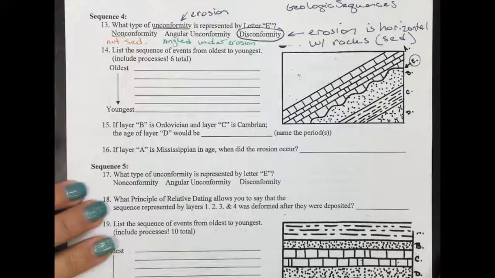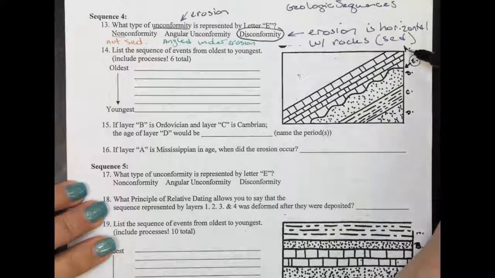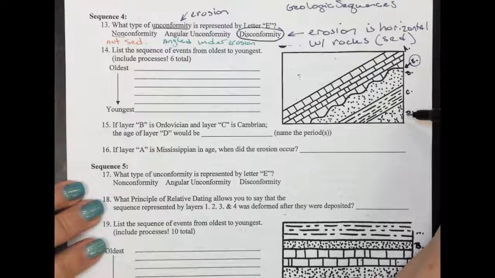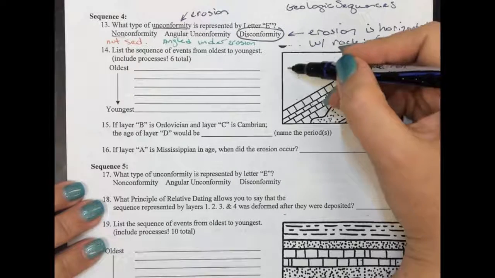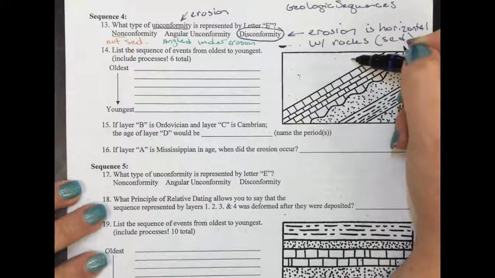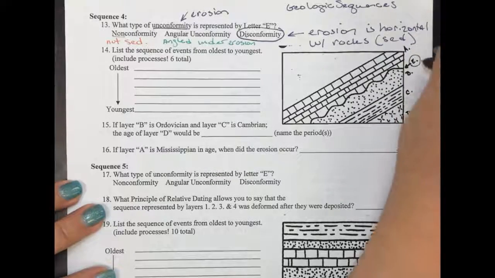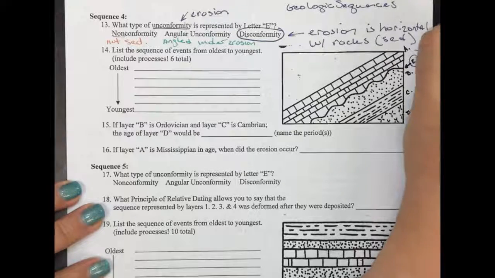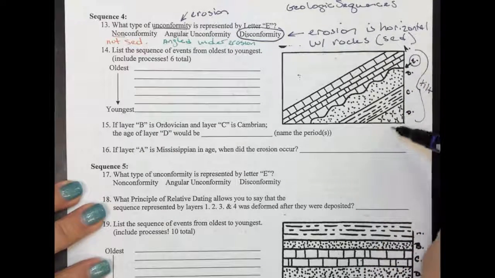It says list the sequence of events from oldest to youngest. Include the processes. There's 6 total. You can see there are 5 letters over here. So those 5 letters are obviously going to be included in this story. And then there's one more thing. Now a few of you added in that there is this blank space. That doesn't count as a process. But the fact that they all tilted is a very real part of the process. So that'll be our 6th option, this tilt. Now all the layers are tilted together, so we're going to assume that they all tilted after they formed.